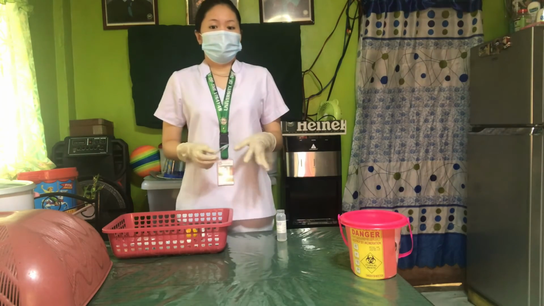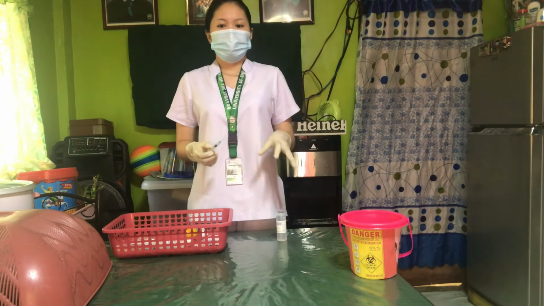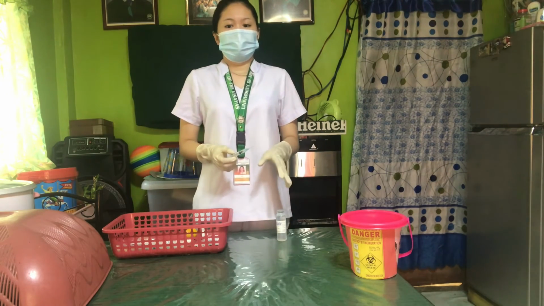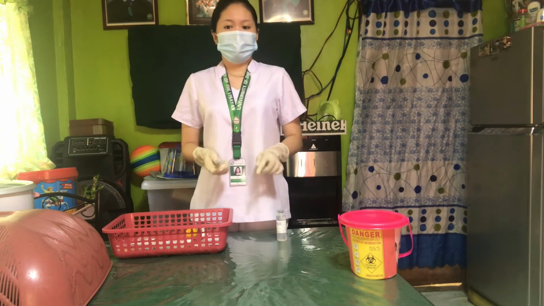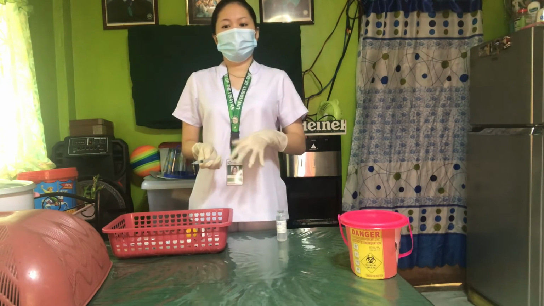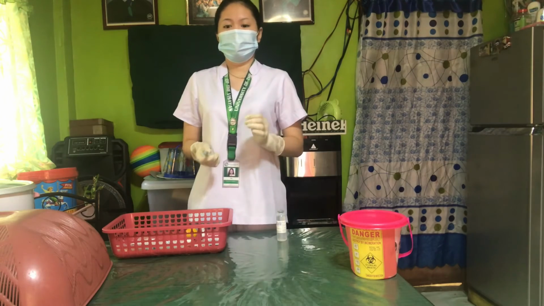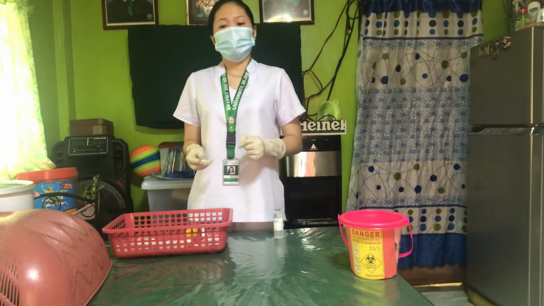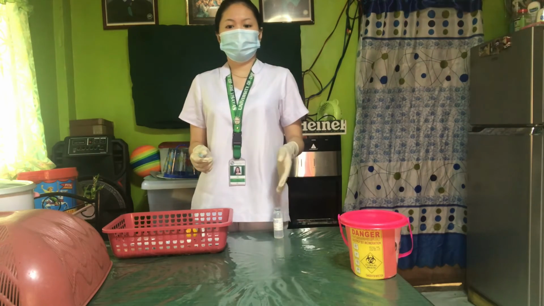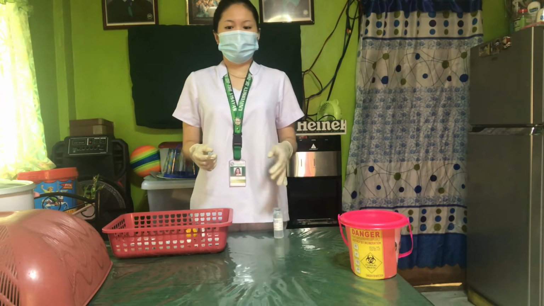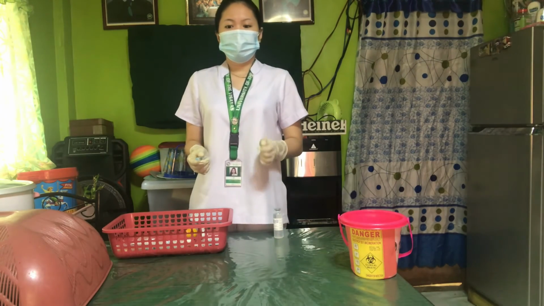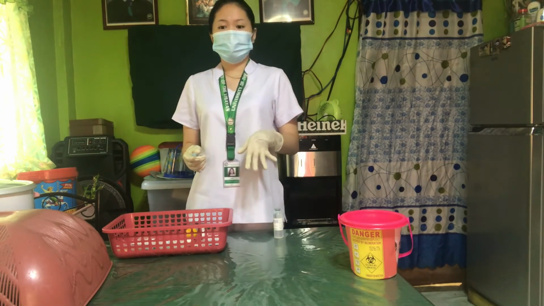Next is carefully insert the needle into the upright vial through the center of the rubber cap, maintaining the sterility of the needle. Air bubbling through the solution could result in withdrawal of an inaccurate amount of medication. Next is inject the air into the vial, keeping the bevel of the needle above the surface of the medication. The air injected into the vial will allow medicine to be drawn more easily.